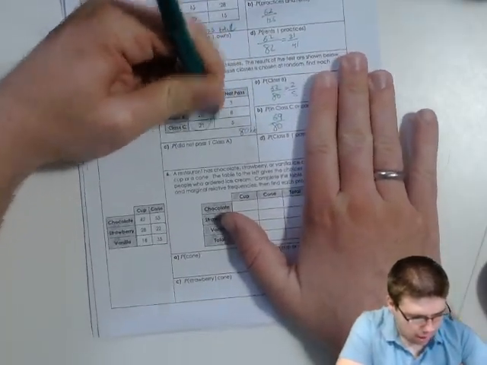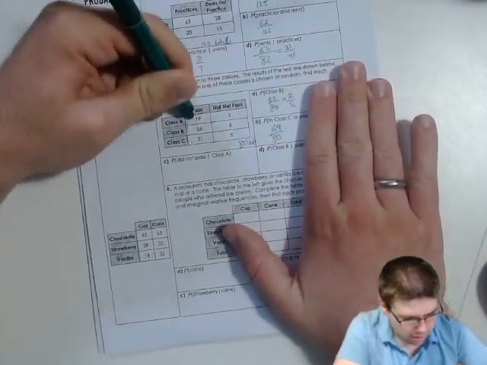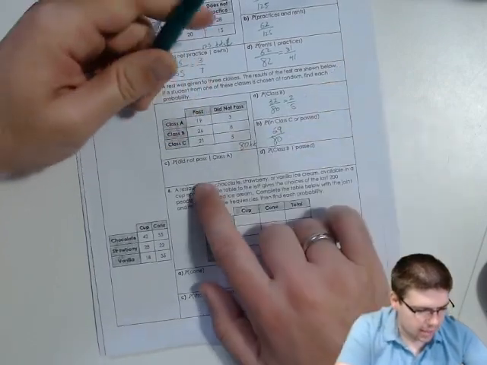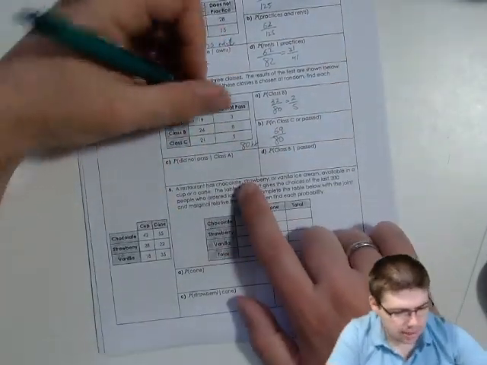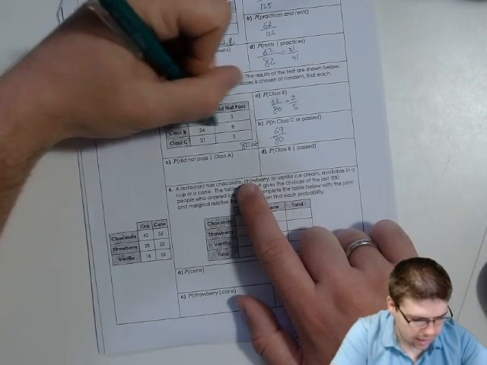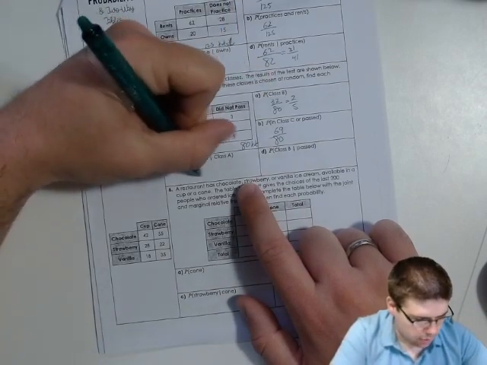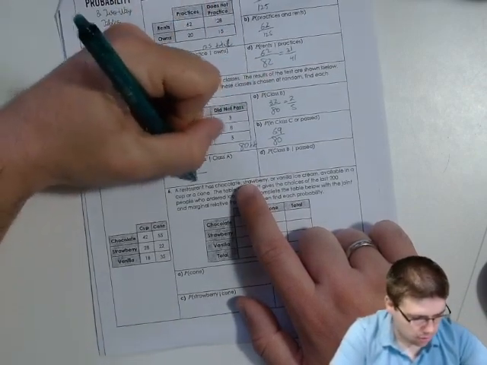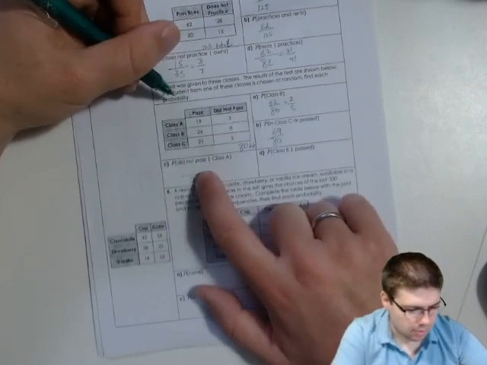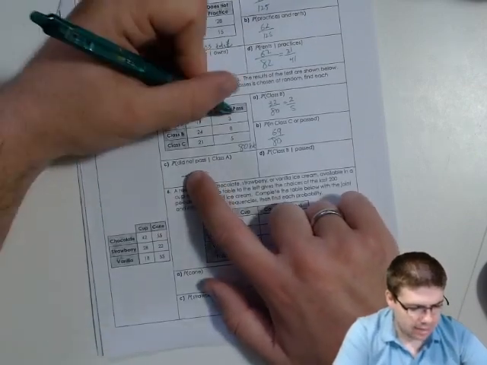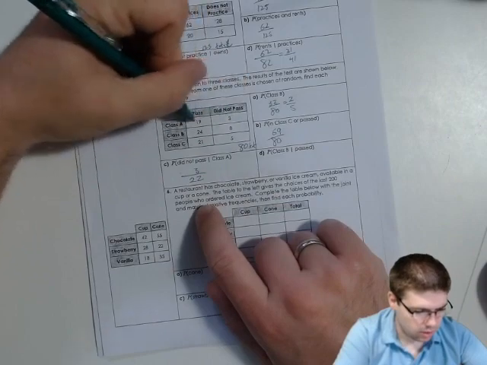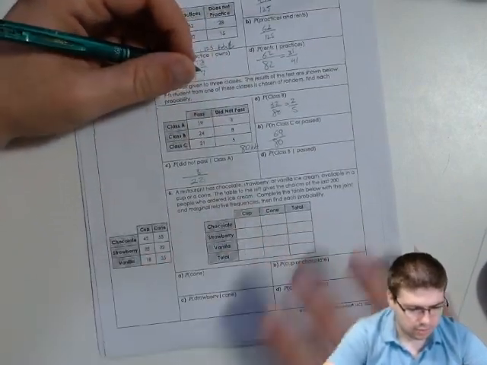The next probability is we want to know the probability that they did not pass given that they are in class A. So given that they're in class A, so out of those 19 plus 3, 22, what's the probability that they did not pass? So there were 3 out of the 22 in that class that did not pass.